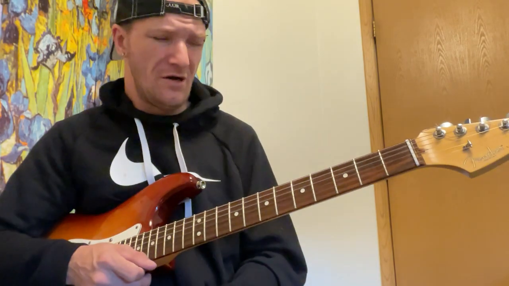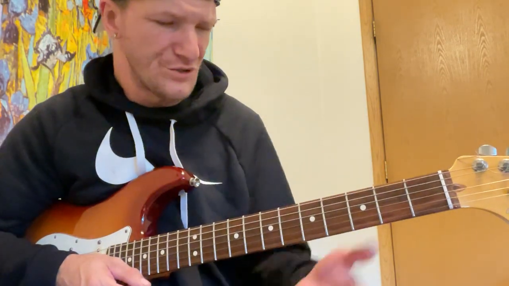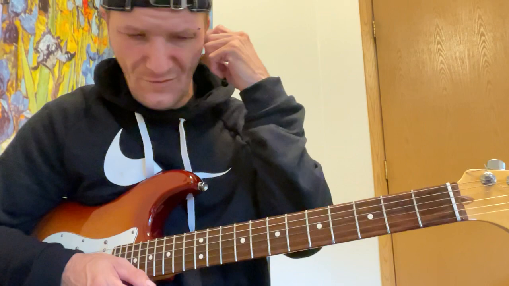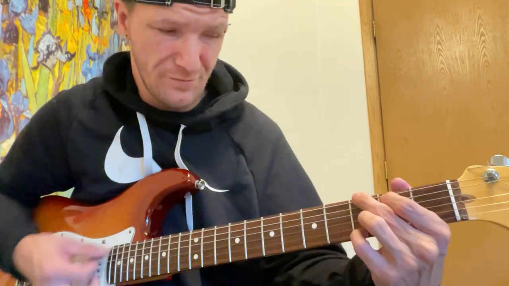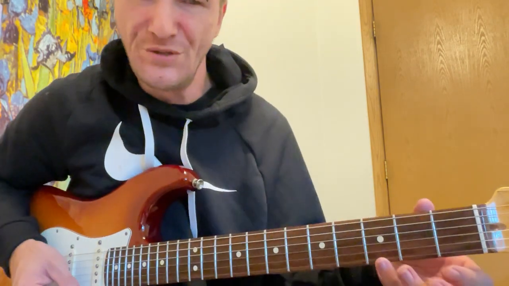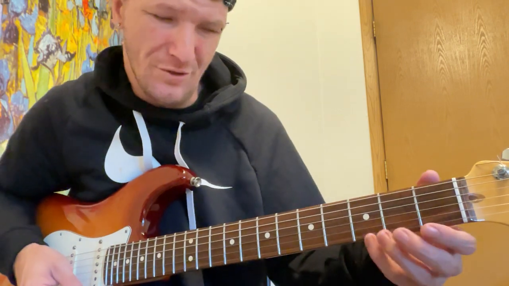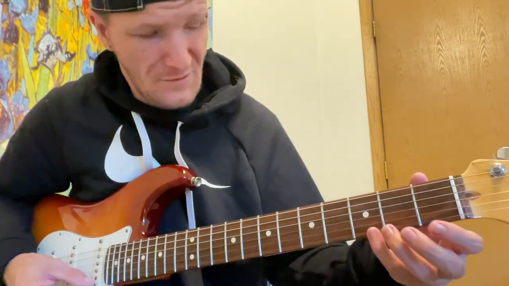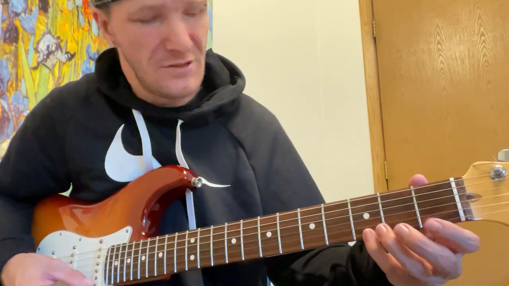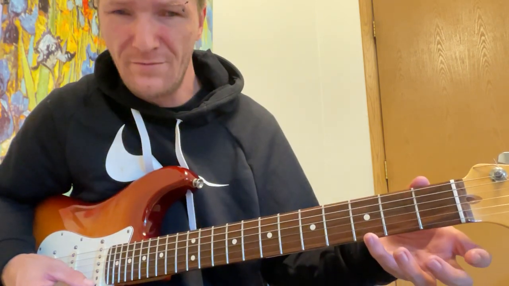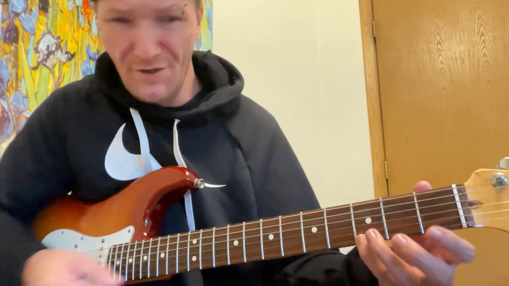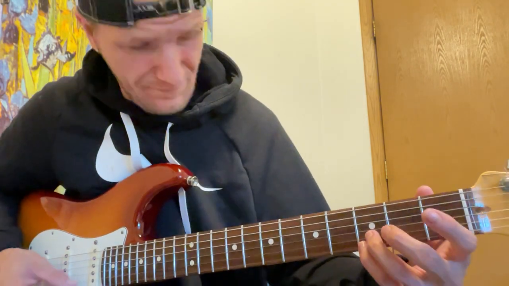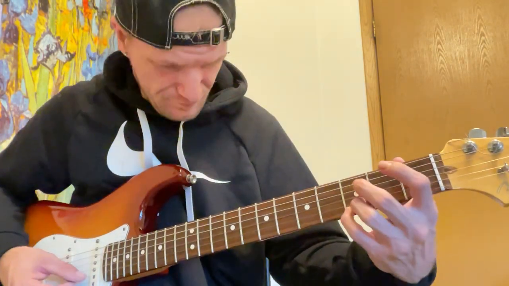Cool. So now, I want to show you a G chord. So I call it the fancy G, just because it's cool. So we want to take your pinky, fourth finger, place it on the third fret, high E. Then above that, you want to place your third finger, B string, third fret.